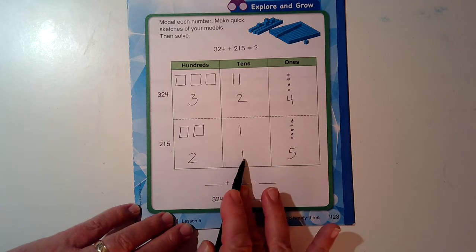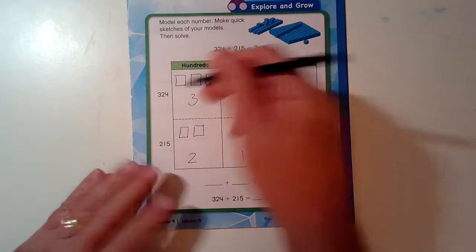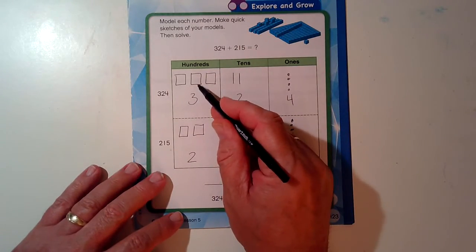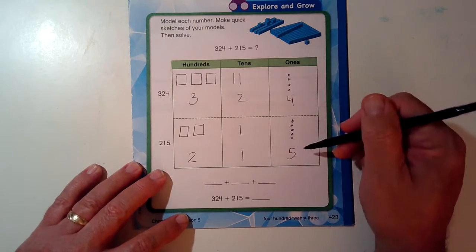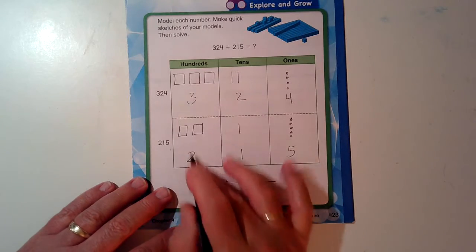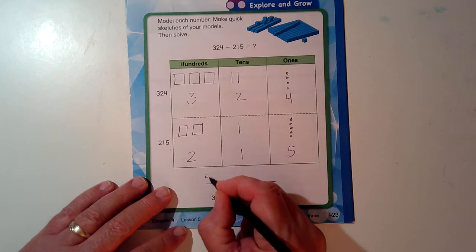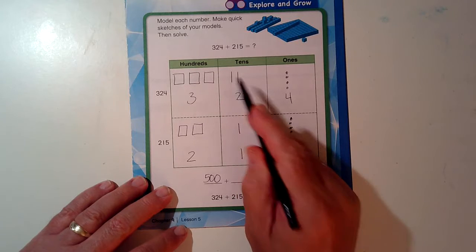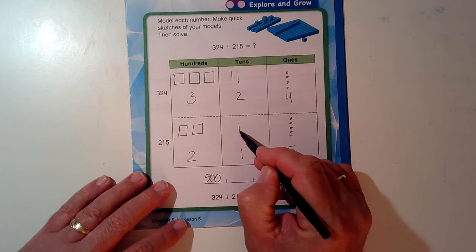324, 215. Okay. Now, partial sum tells us that I can add my hundreds, my tens, and my ones, and that will give us our full answer. Okay? So my hundreds, 300 plus 200 is 500. 2 tens plus 1 ten, 10, 20, 30, right?